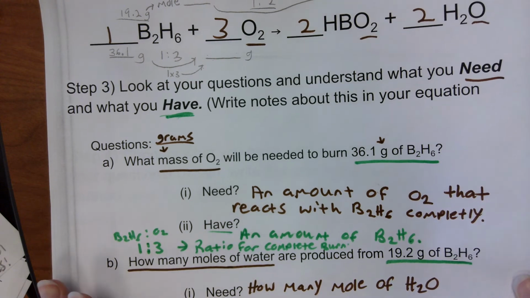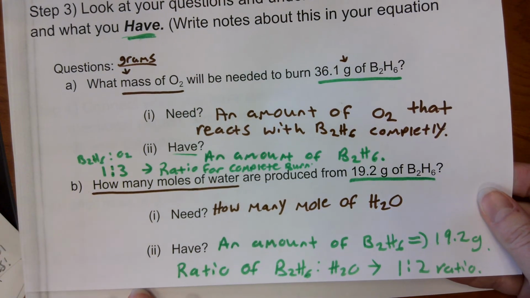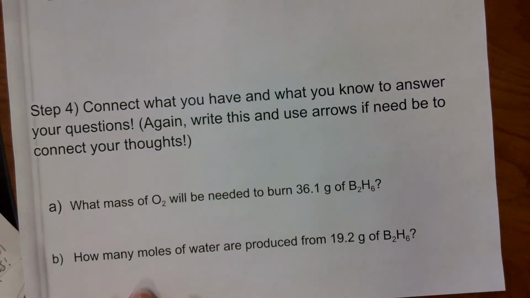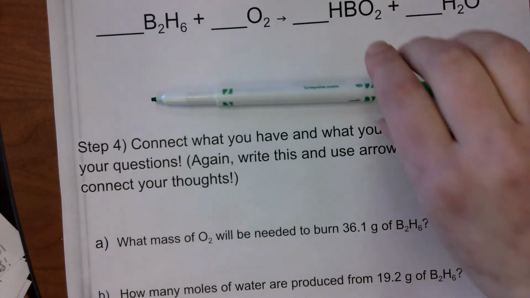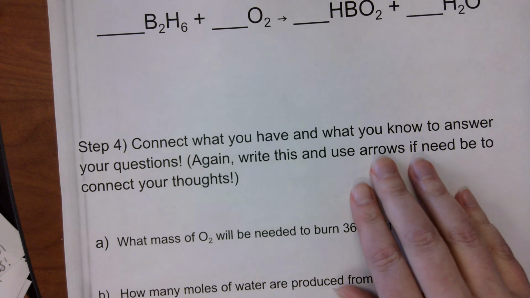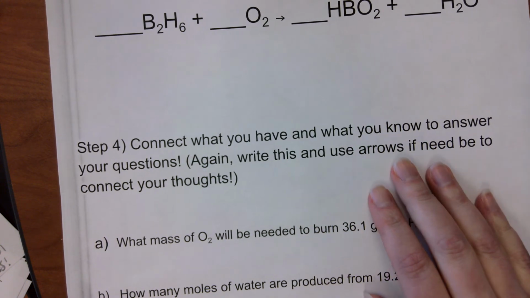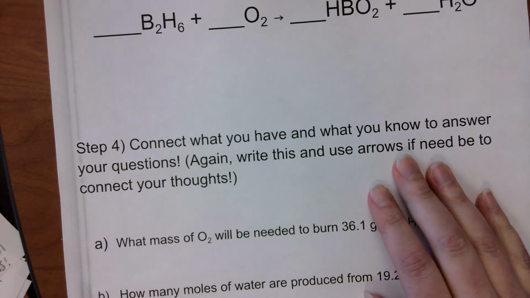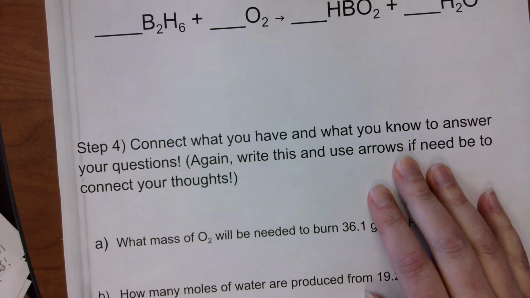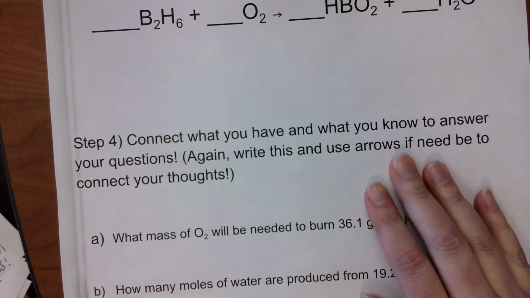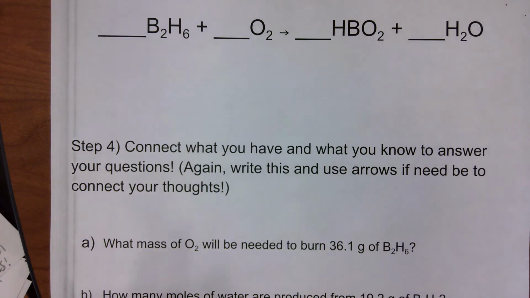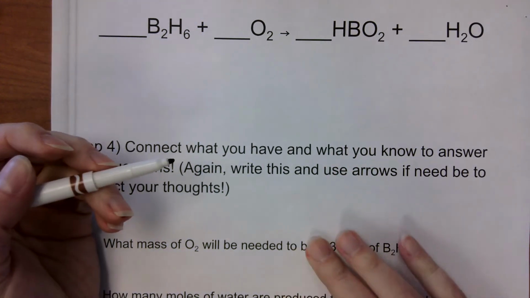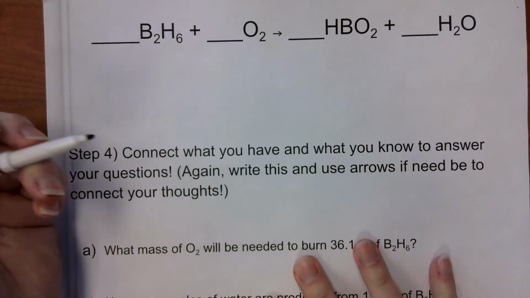So now what you have to do in step 4 is connect what you have and what you know. So what you've just figured out in your steps 2 and 3, connect them together and answer up here. Okay, and then you can answer your questions down here as well.